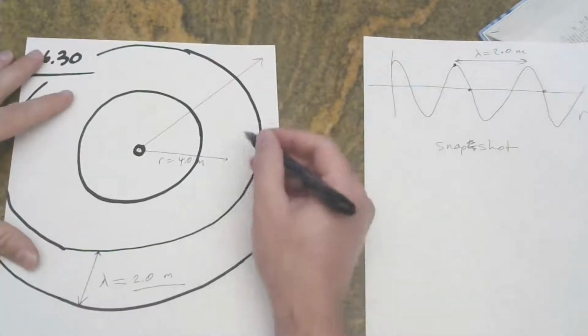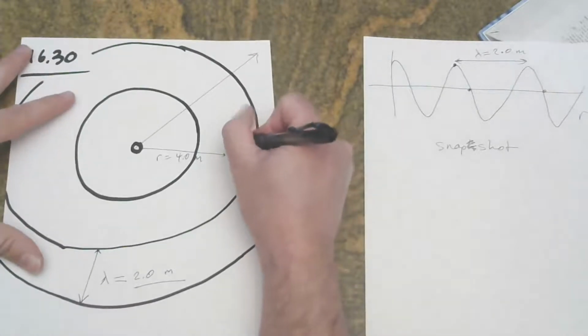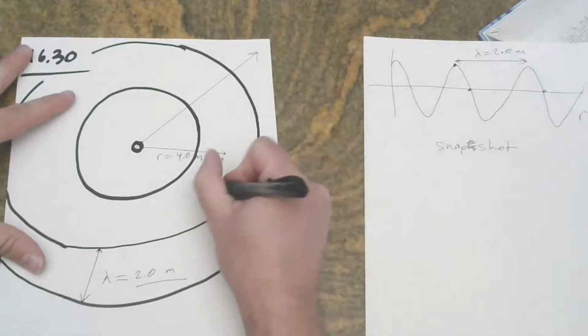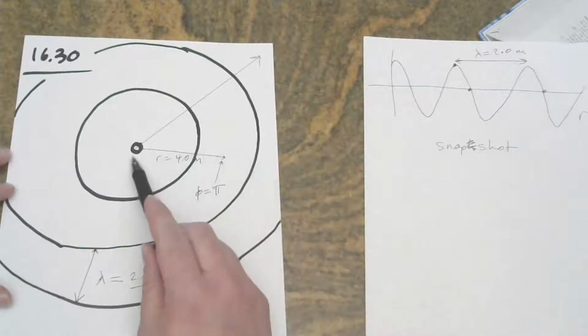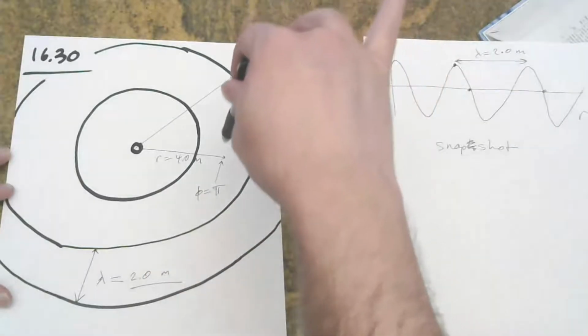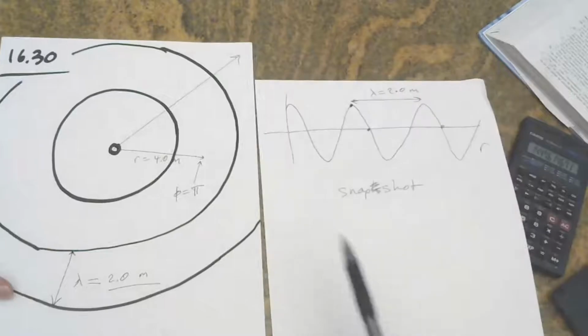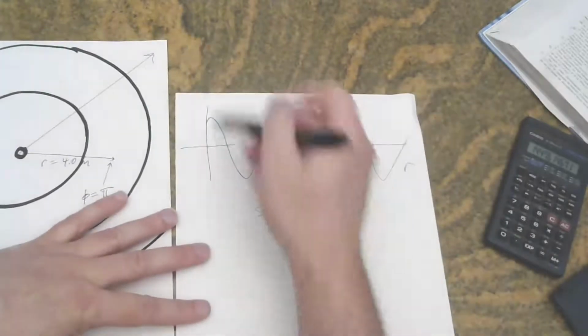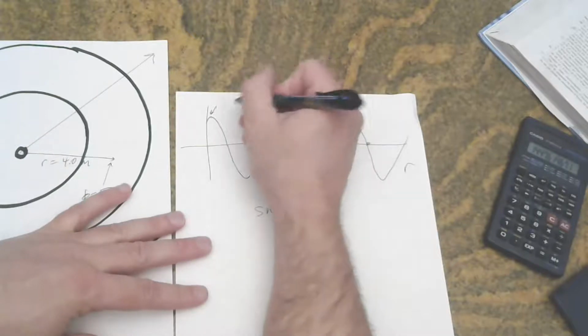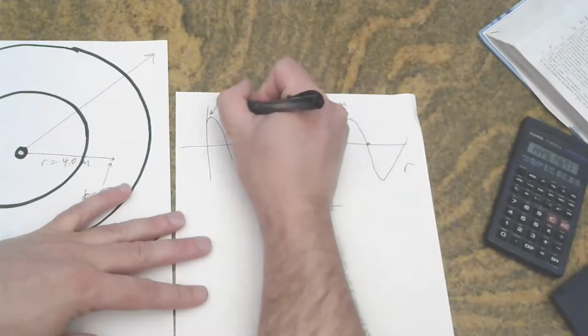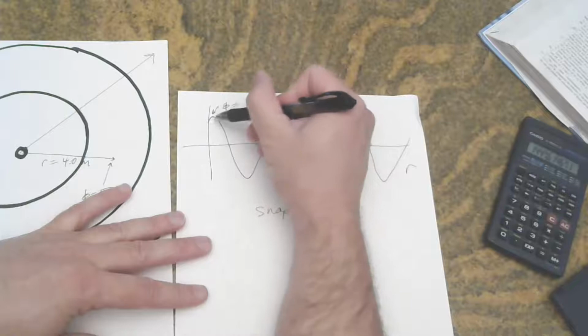Don't worry about that. They're telling us that the phase here is pi radians. And that's why I chose to put 4 meters right here, because I'm going to say that the peaks here, let's call this phase 0. I guess we would be talking about like a cosine function because cosine of 0 is 1.